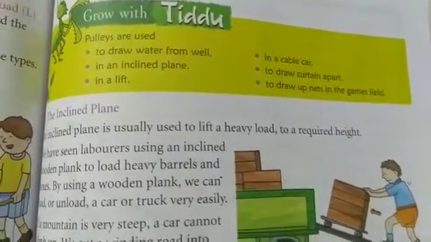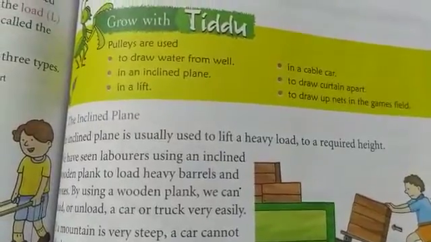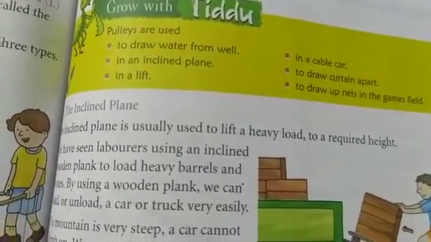So in the next class we will discuss some other simple devices or simple machines.